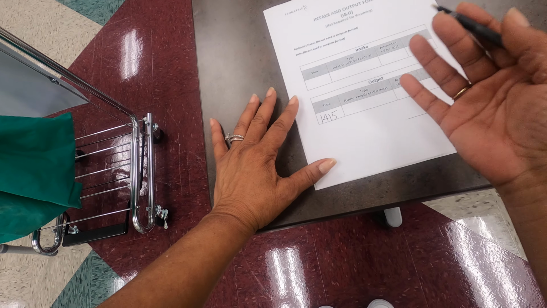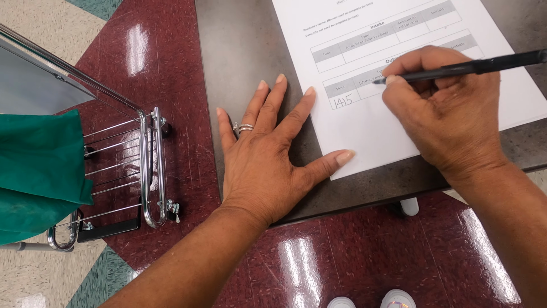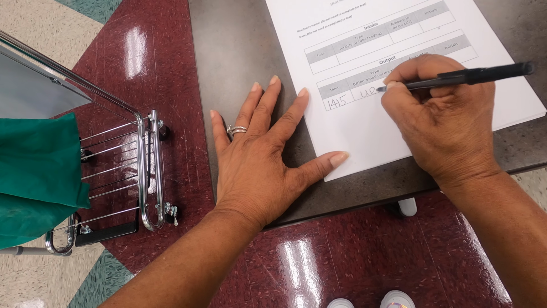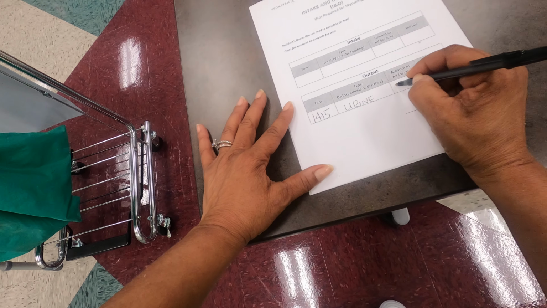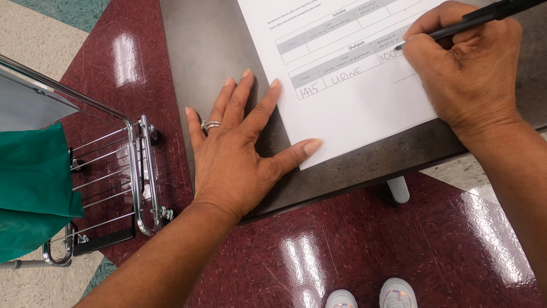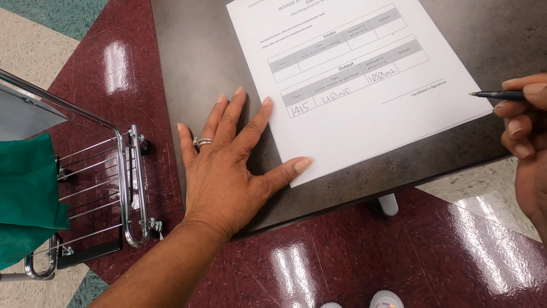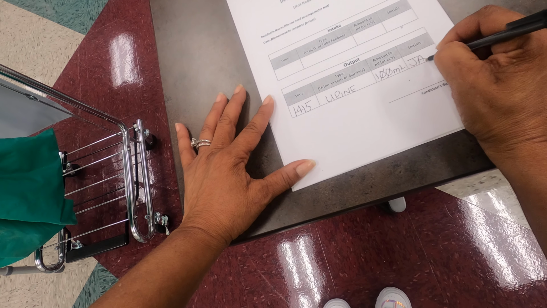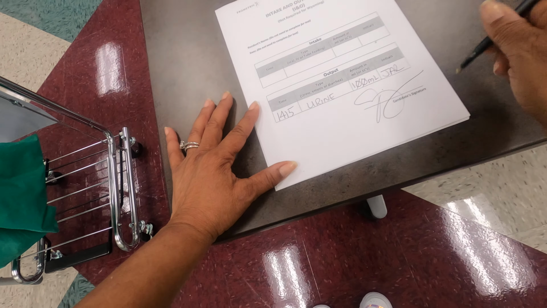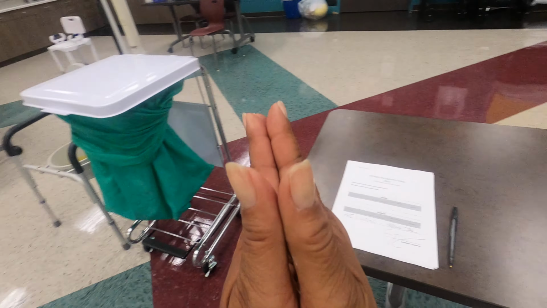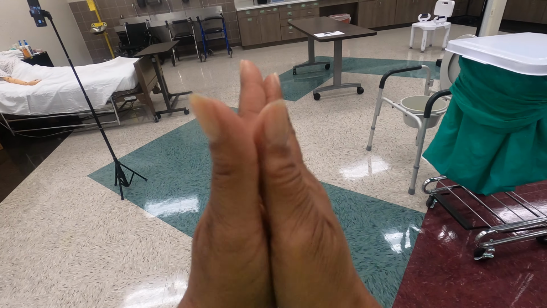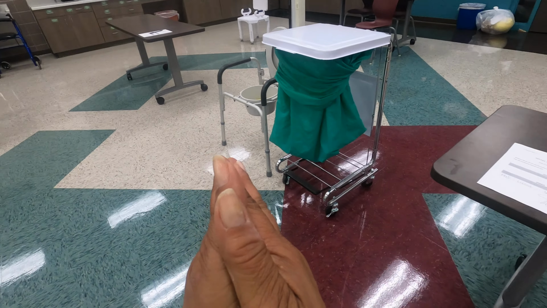You can always just put 2:15 p.m. The substance that I measured was urine. It was 100 milliliters. I'm going to put my initials and then my signature. I will verbalize washing hands, skill complete.